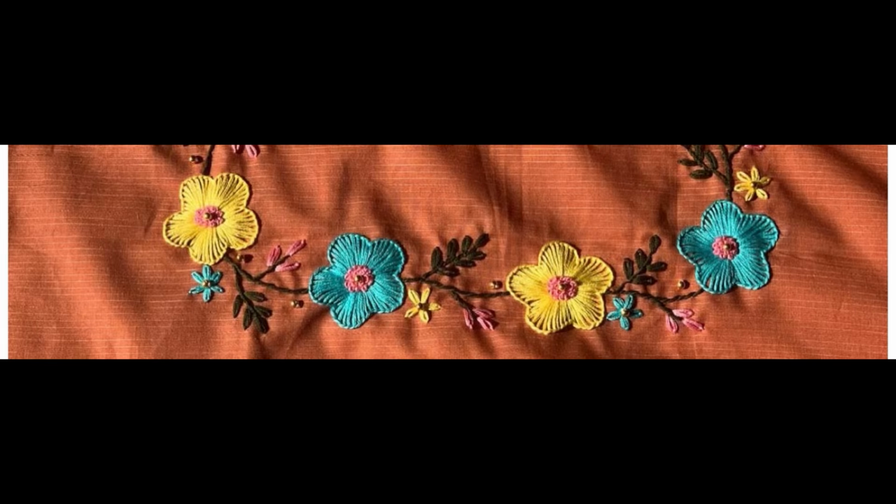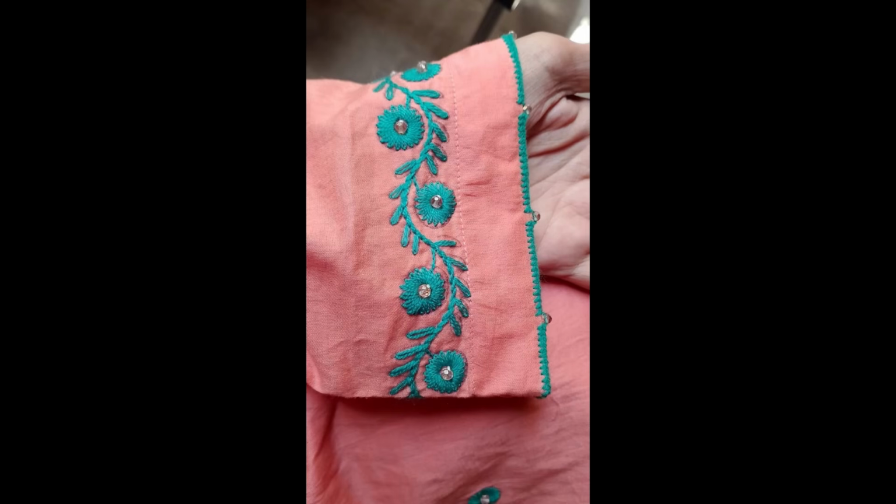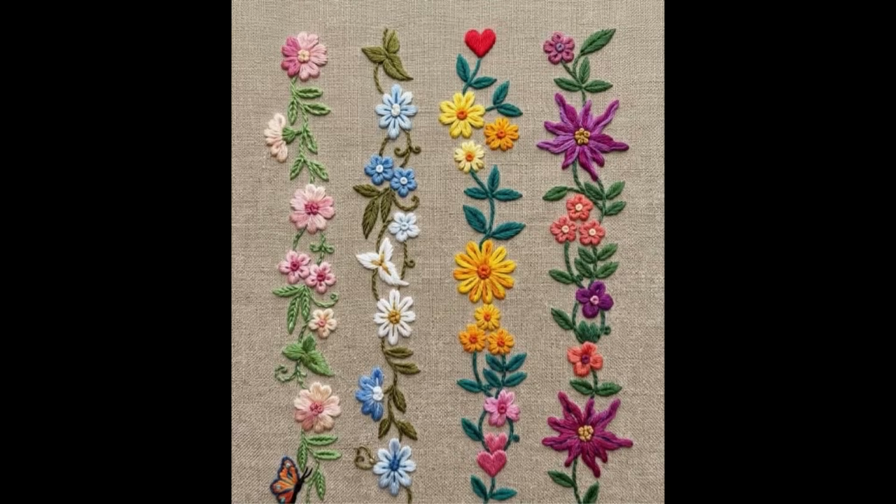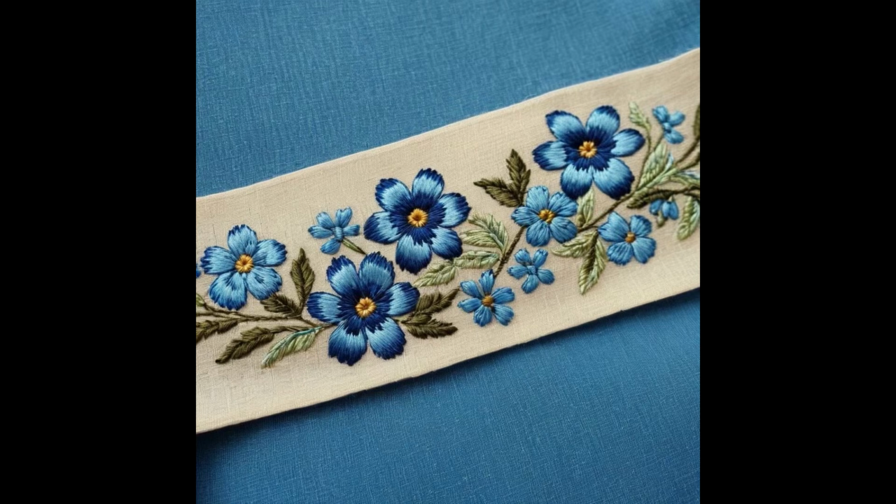So, guys, now let's talk about the usage. You can use these very beautiful patterns of woodland embroidery for designing your dresses, like sleeve borders. You can use them in a parallel fashion for a hemline design or for designing your neckline. Different stylized borders could be used for the four corner designing of your dupatta, stole, sari, pallu.